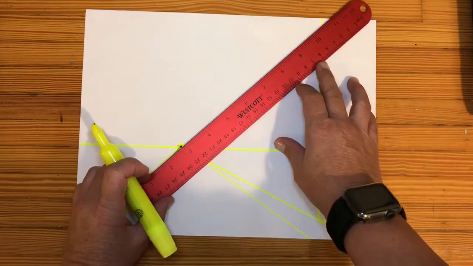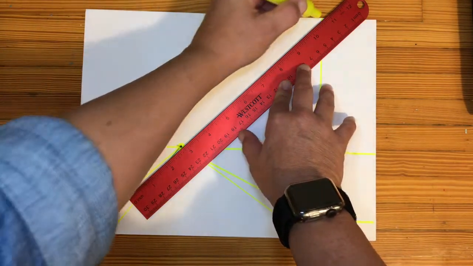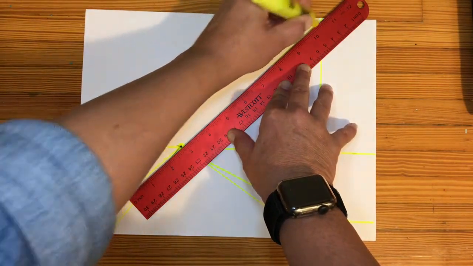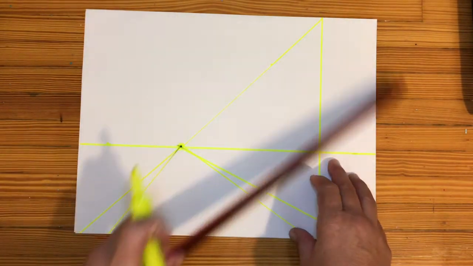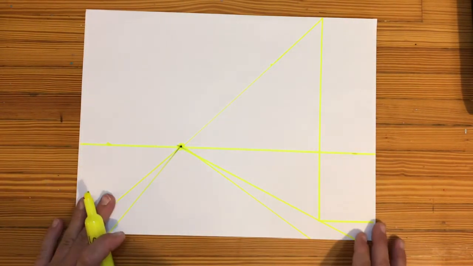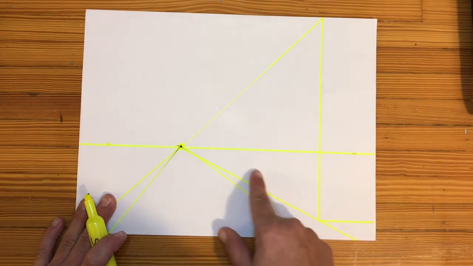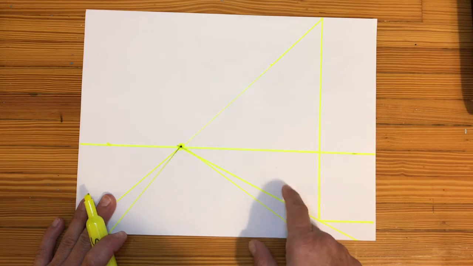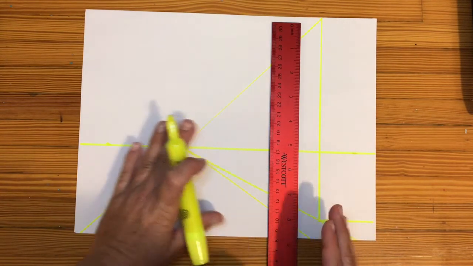So what you need to do is lightly draw this line all the way back to the vanishing point. I'm just going to go here, real light if I can with a highlighter. Okay, now I need to see how wide I want my facade, the fancy part of my building. Make sure your ruler is vertical.